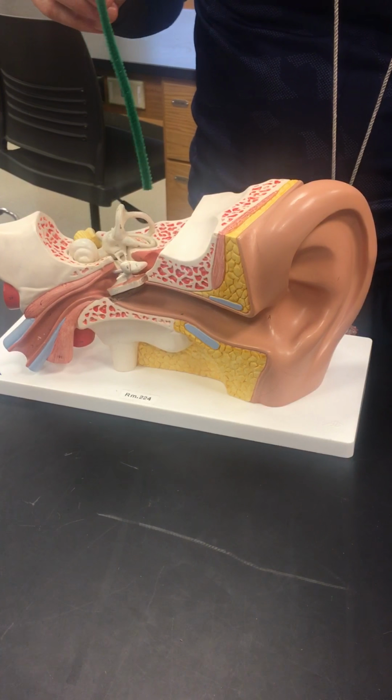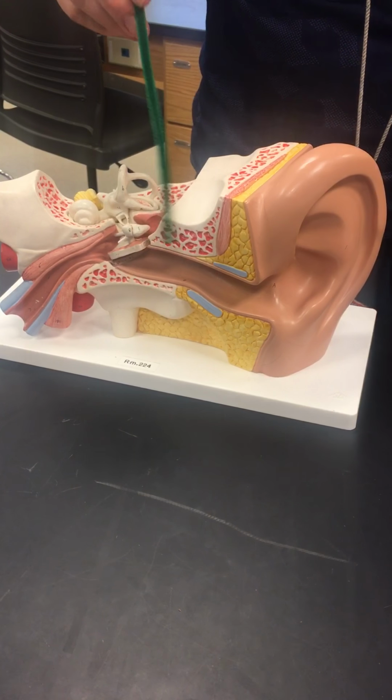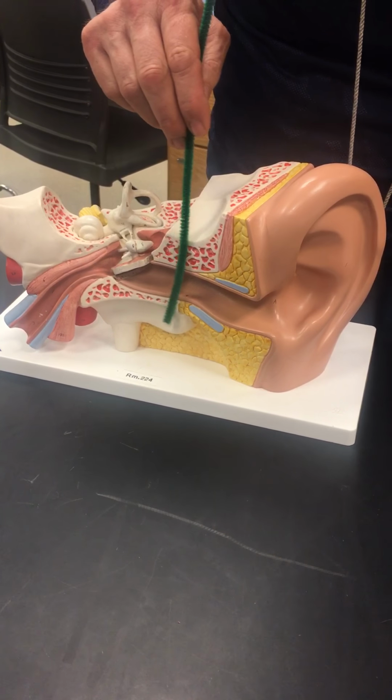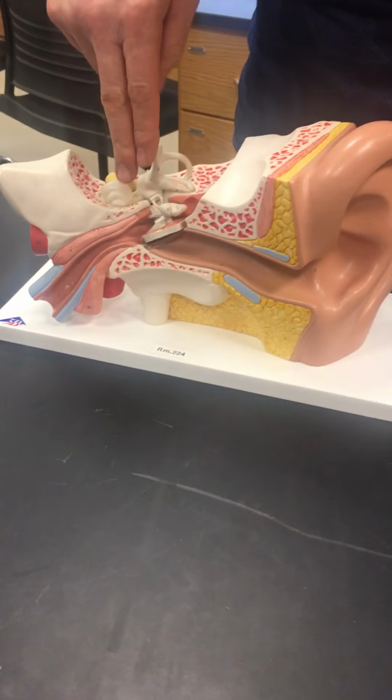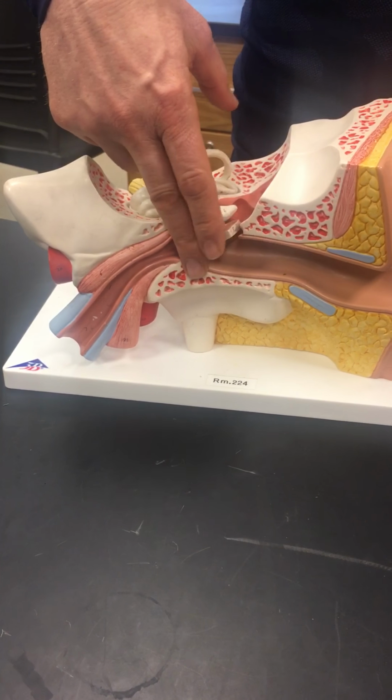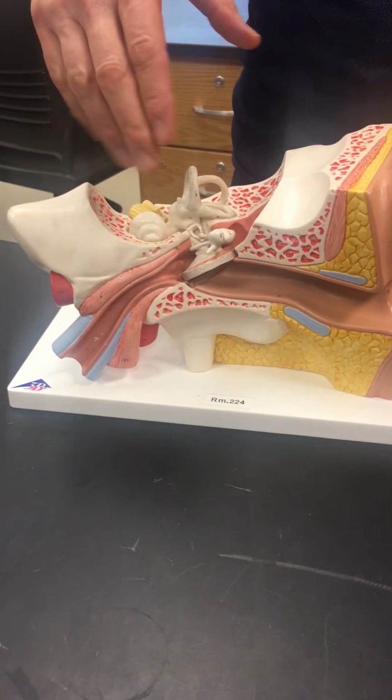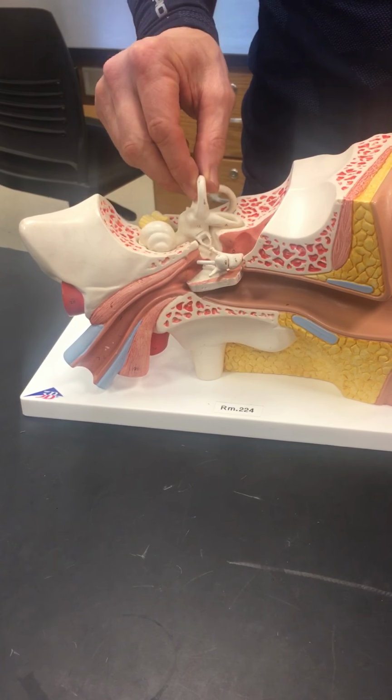If you're going to learn the ear, I like to break it into three regions. We have the outer ear, so that starts at the tympanum, out this direction. We have the middle ear, which is mostly the bones and the pressurized space. And then we have the inner ear, which is the cochlea.